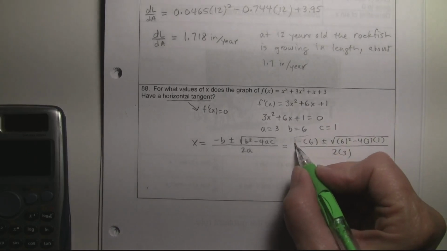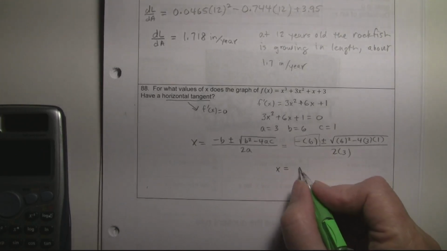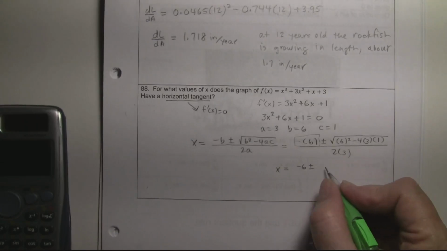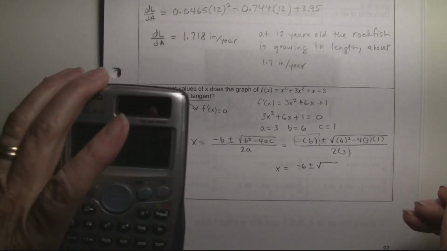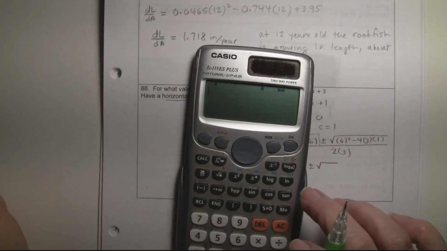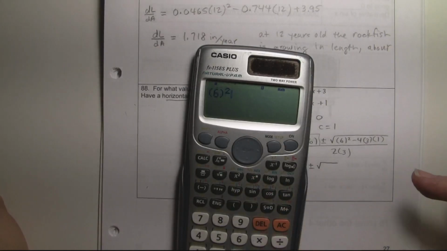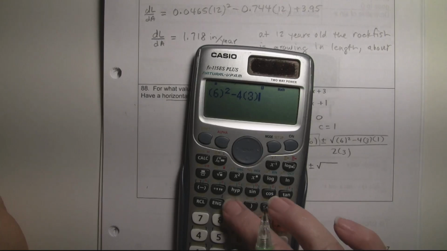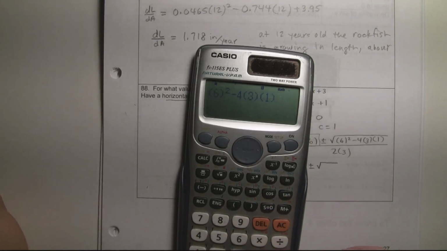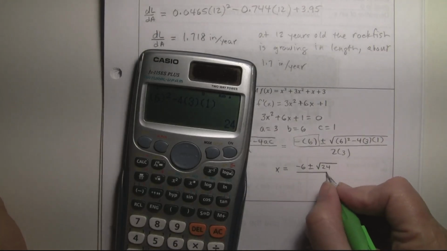The zone out here in front, which you don't have to use a calculator for, which is negative 6. The zone underneath the square root, so I'm putting in what's underneath the square root into the calculator. So that's 6 squared. I tell them where you have parentheses, put parentheses. And that's certainly a good way of going. And I'm getting 24 underneath there, and over 6.